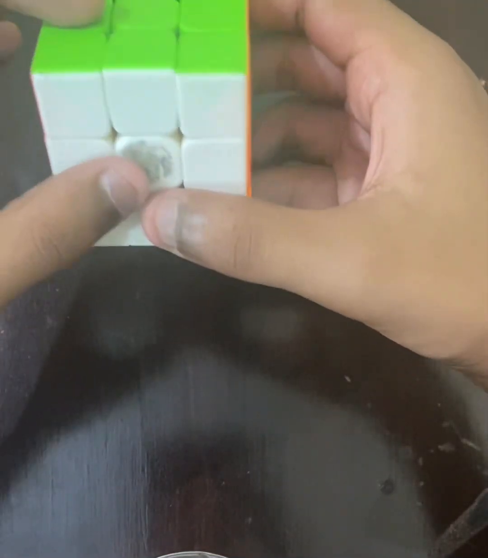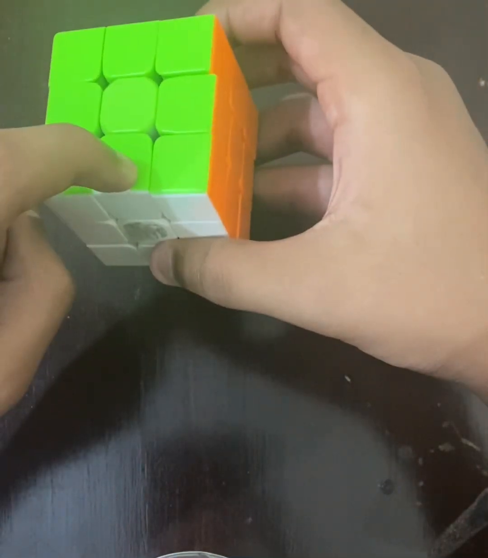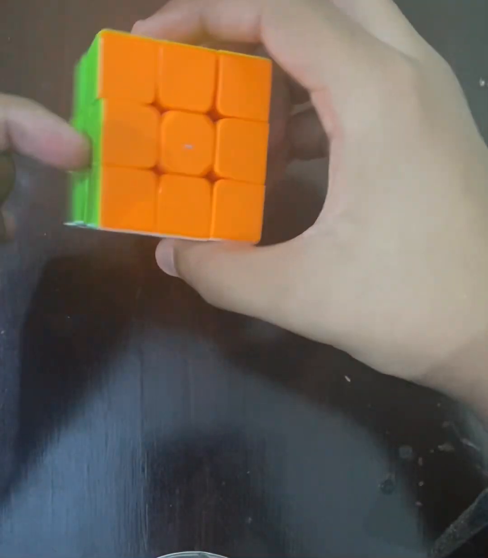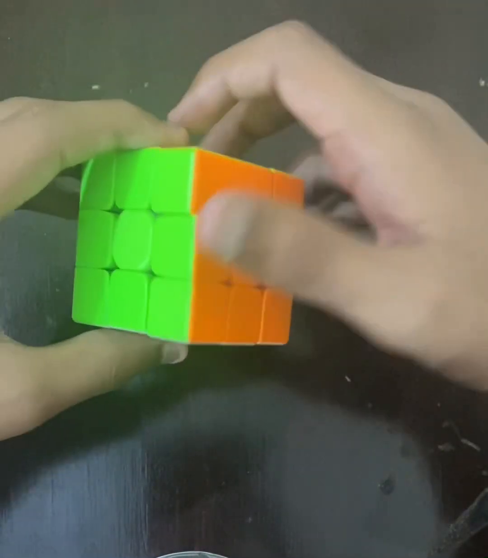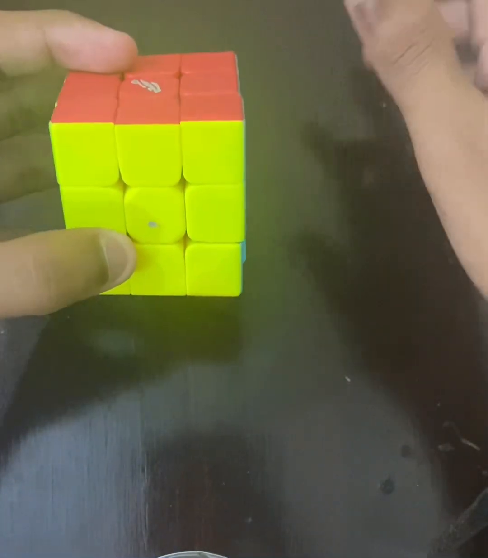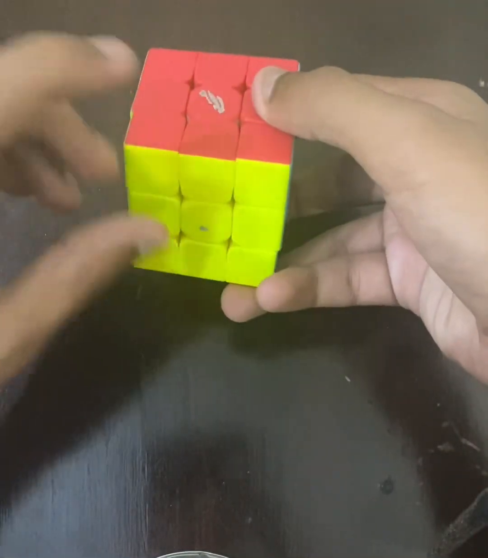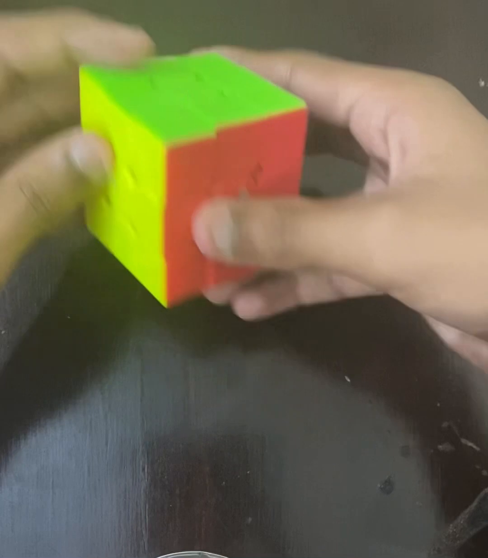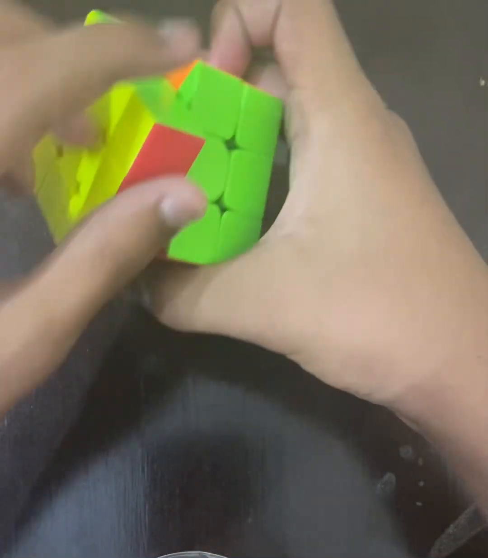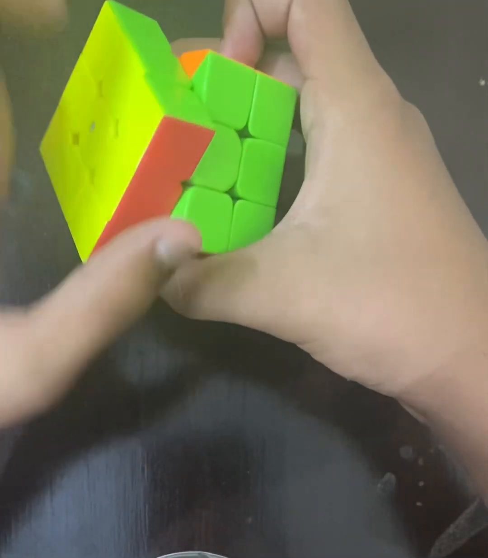The edges have 2 colors, like this edge. This edge has white and green as its colors. Now this piece is green and orange. After all of this, you can conclude that the edges have two colors. Then we have corners. Corners are these ones that have 3 colors. So this one has yellow, green and red.